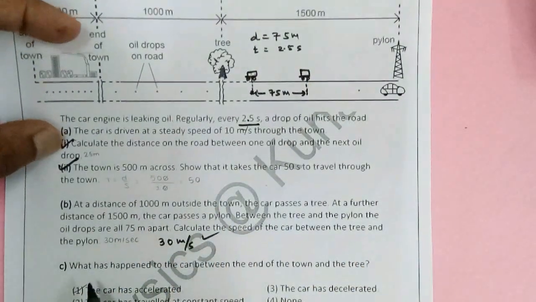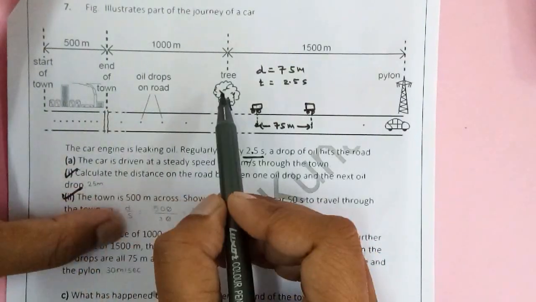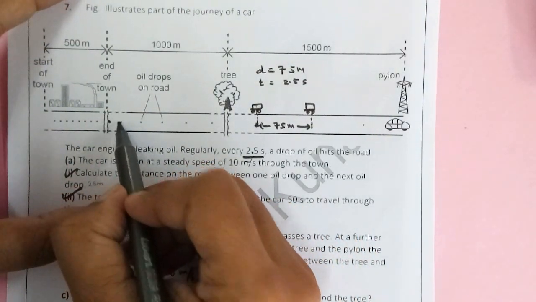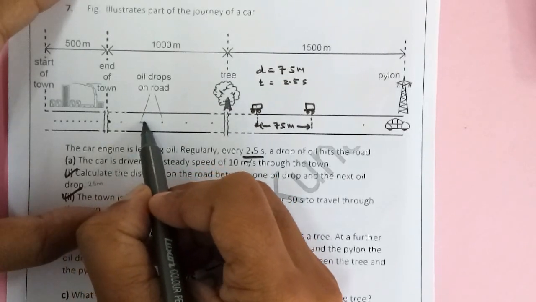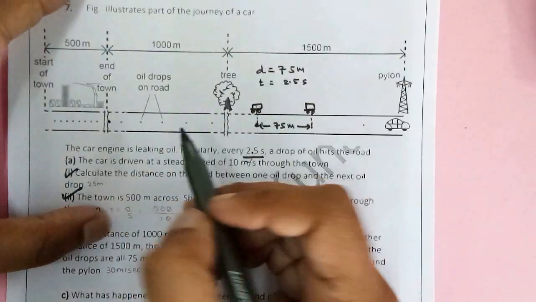Right? What has happened to the car between the end of the town and the tree? Here you can see that the two oil drops are near, two drops are far away, still far away, more far away, and the distance between the two drops keeps on increasing.